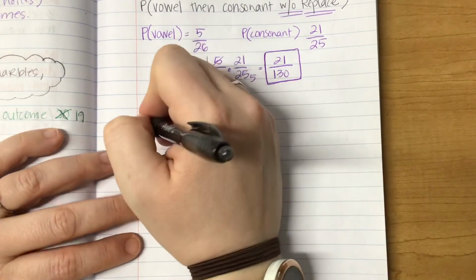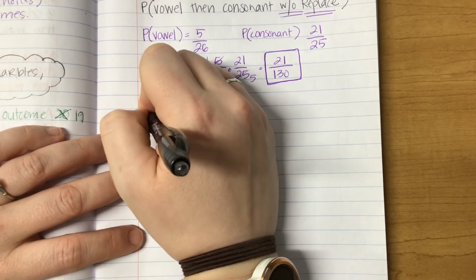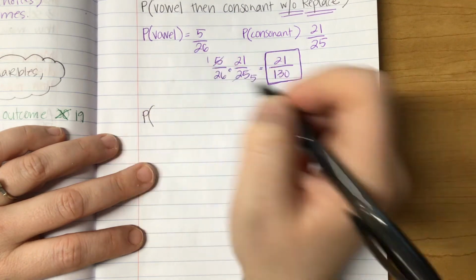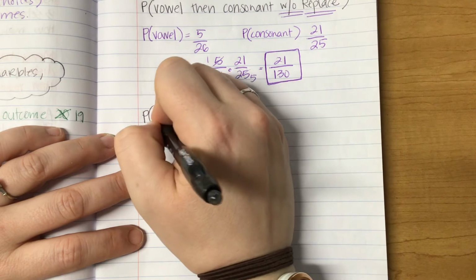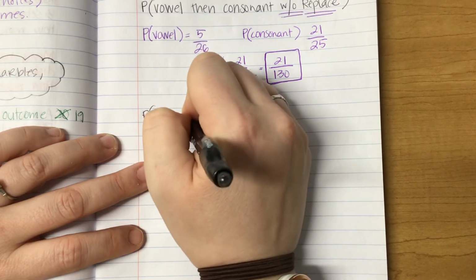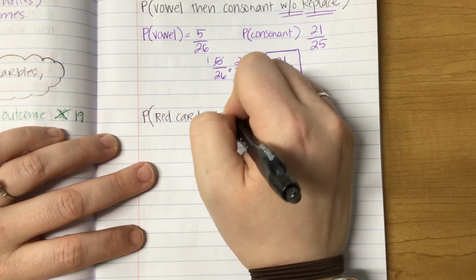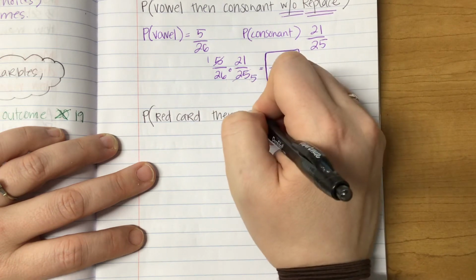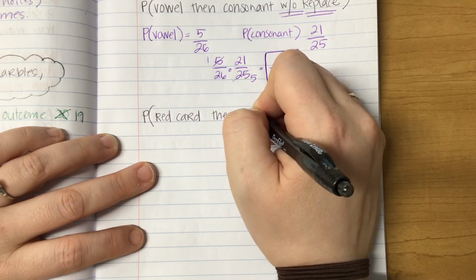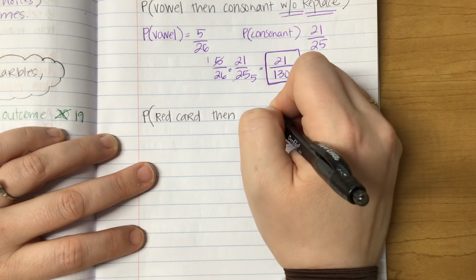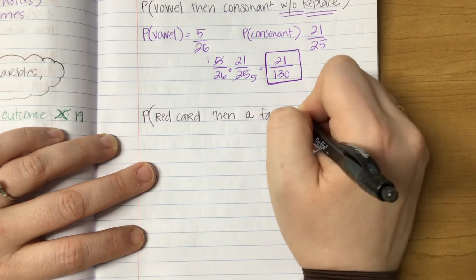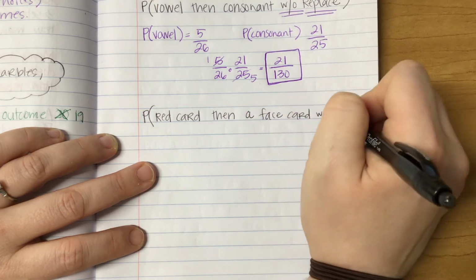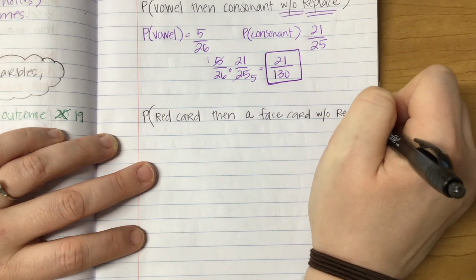If I did probability of, let's go red card, then a face card without replacing.